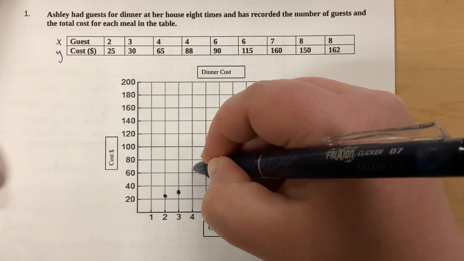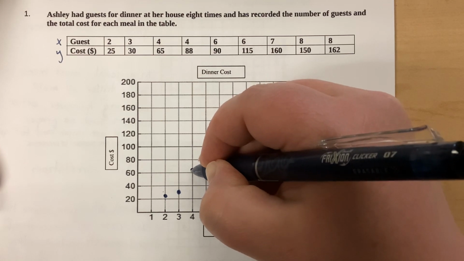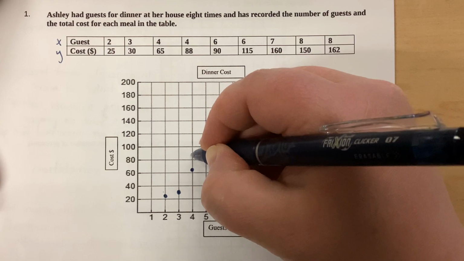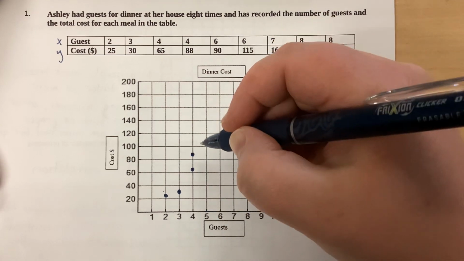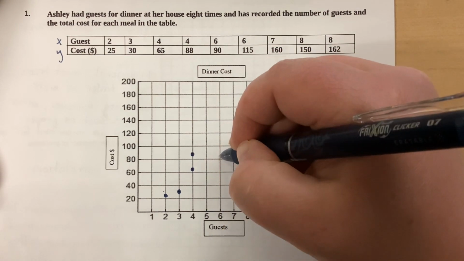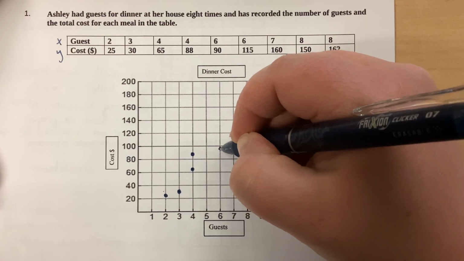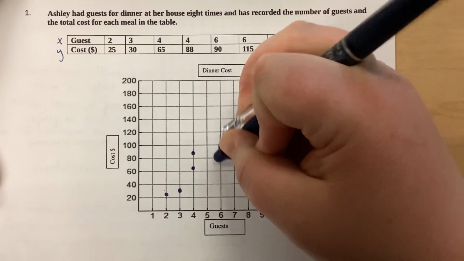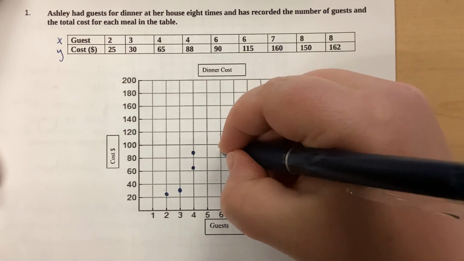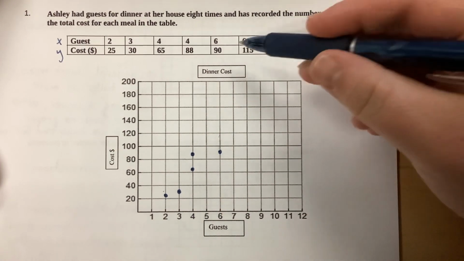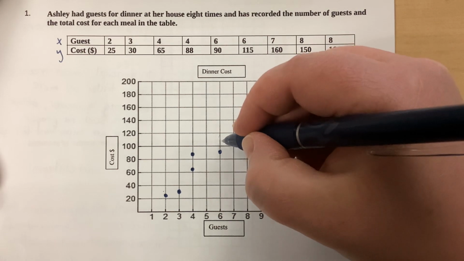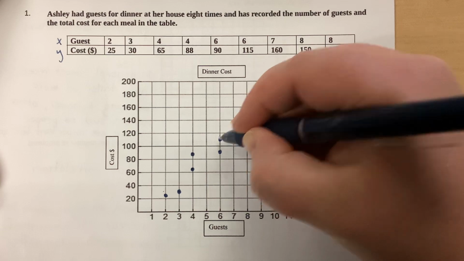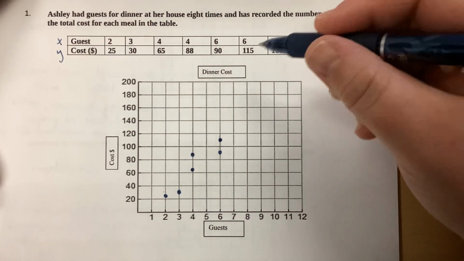465, so here's 60, 65. 488, so they must have had a different kind of dinner for that gathering. 690 is slightly higher. That's probably not accurate. It should be in the middle there. Okay. 115. So 110, 120, 115 is in the middle. Well, that's 110 actually. It's close enough.